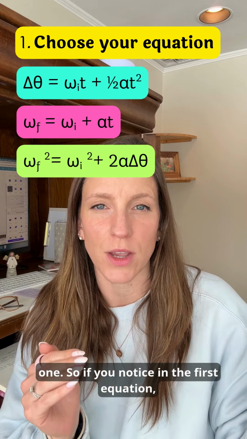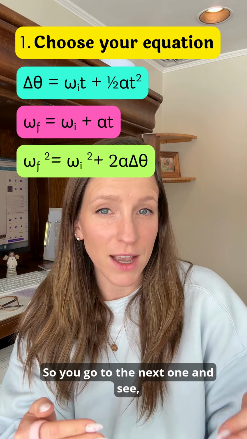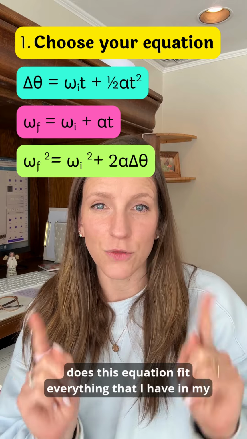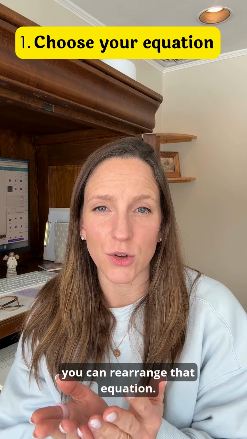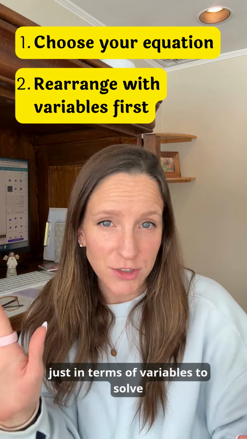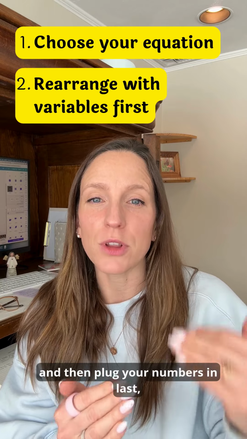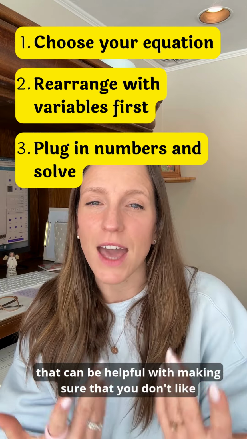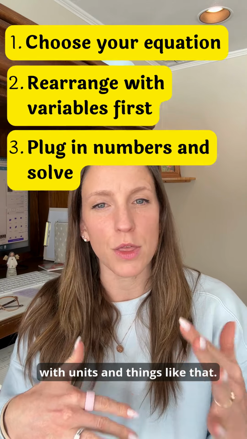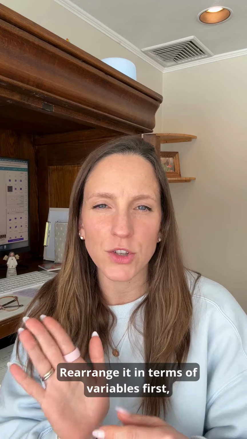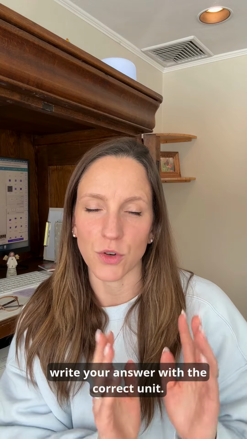So if you notice in the first equation, you have two unknowns. You know that one's not going to work. So you go to the next one and see, does this equation fit everything that I have in my list? And after that, you can rearrange that equation in terms of variables to solve for your unknown quantity and then plug your numbers in last. That can be helpful with making sure that you don't lose anything or get mixed up with units and things like that. Rearrange it in terms of variables first, then plug in your numbers and write your answer with the correct unit.